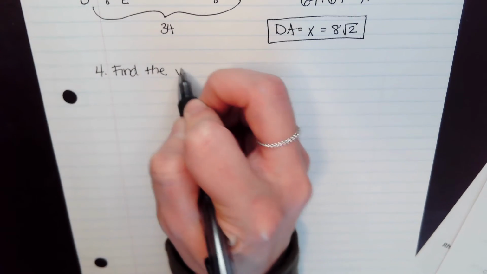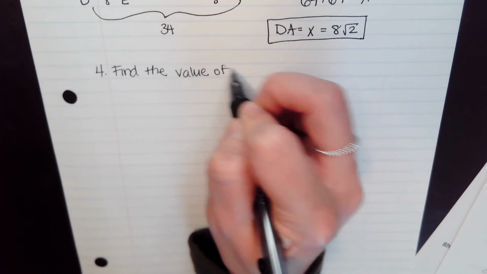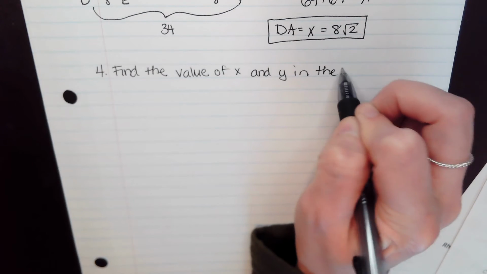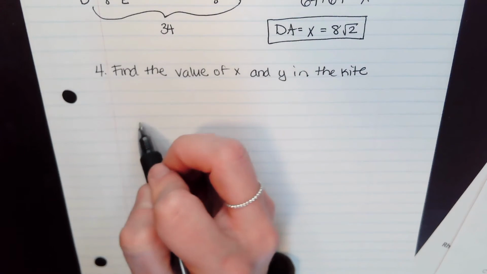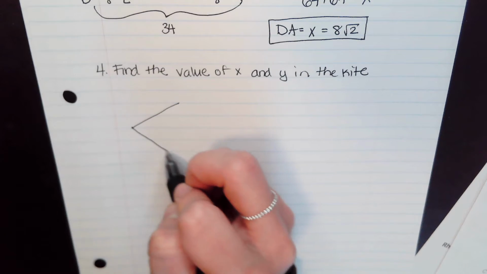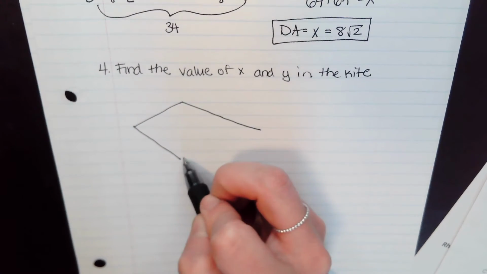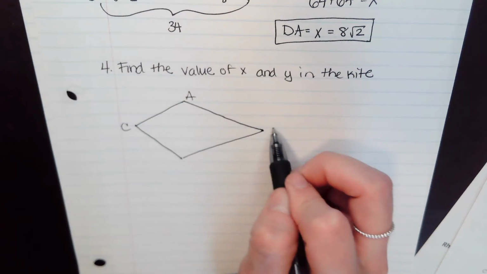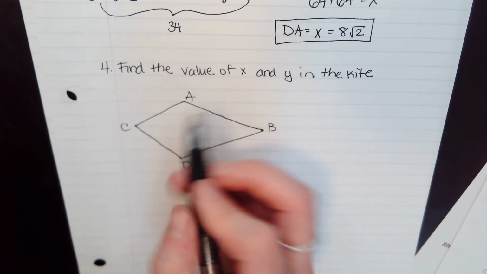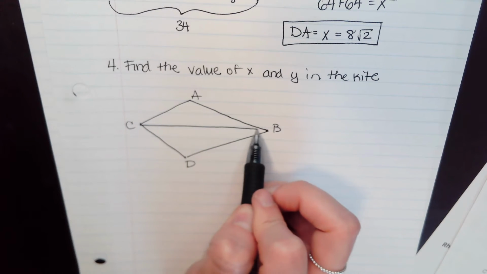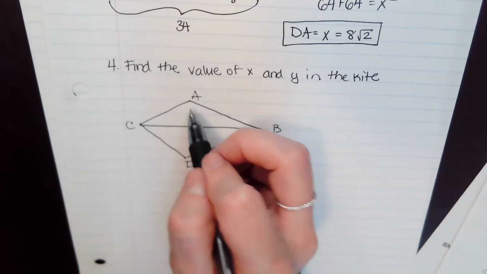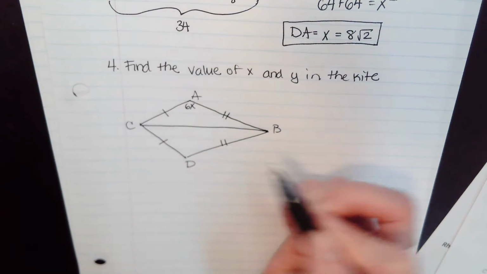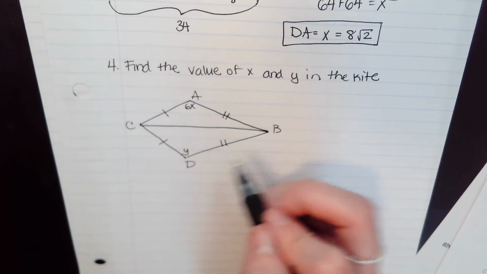Find the value of x and y in the kite. So we know this is a kite given to us. So we know we have 2 pairs of adjacent sides, CA, AB, BD, and this one diagonal is drawn in. Up here is labeled as 6x. We know these two are congruent. These two are congruent. Down here is labeled as y.